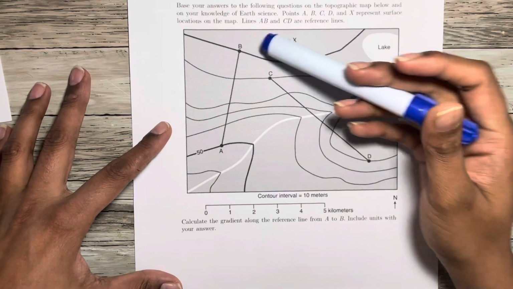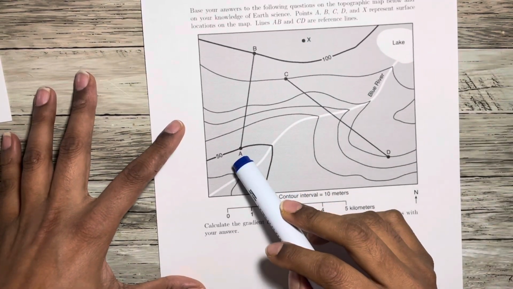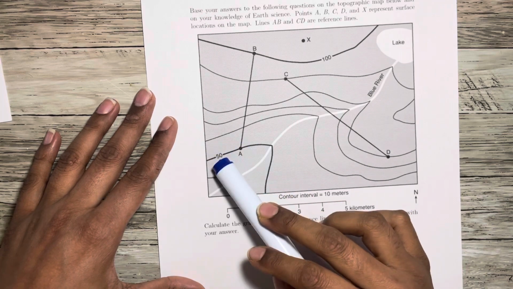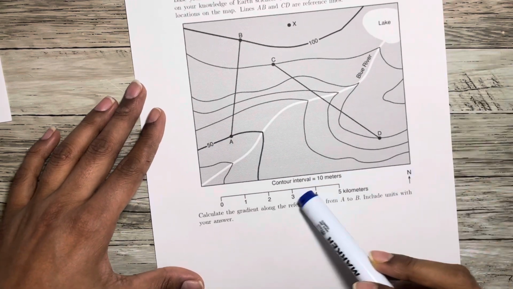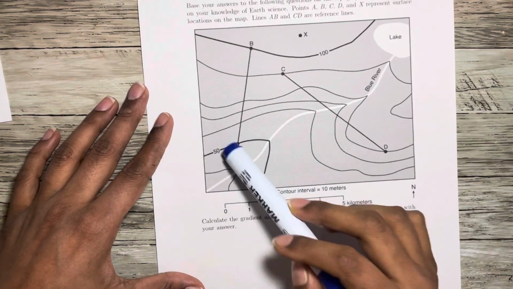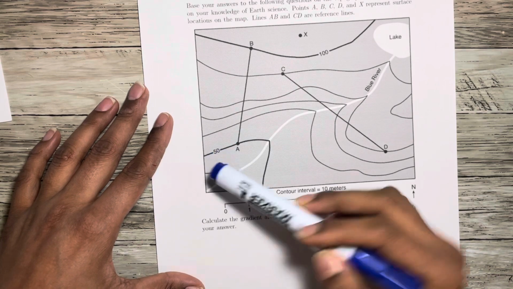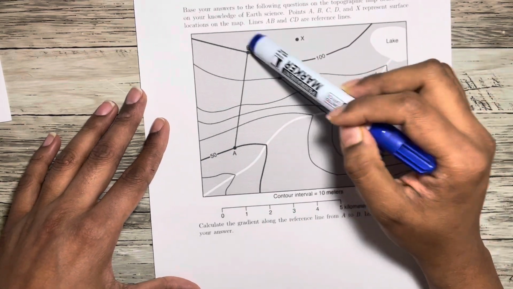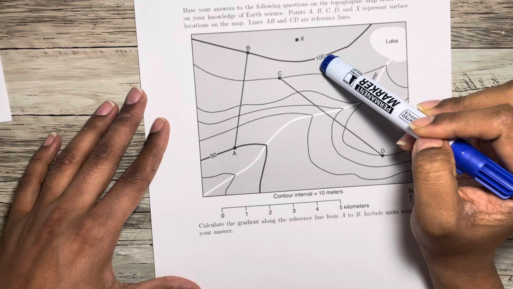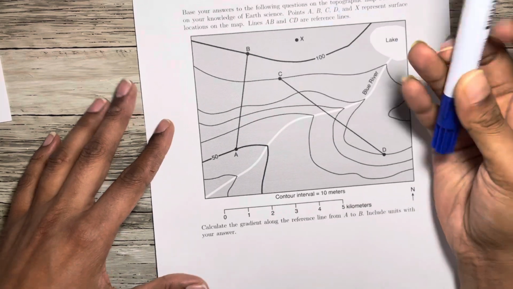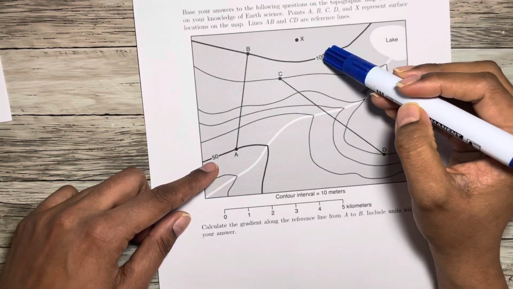So here's AB. I know A's elevation is 50. If my contour interval says 10 meters, I'm assuming that 50 is also in meters. And I'm noticing that B's elevation is 100 meters. Okay, so A is 50 meters, B is 100 meters.